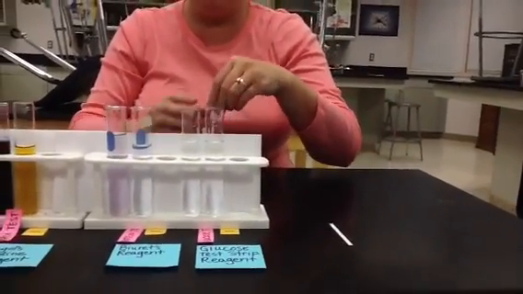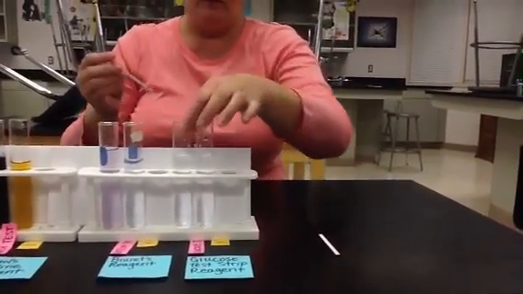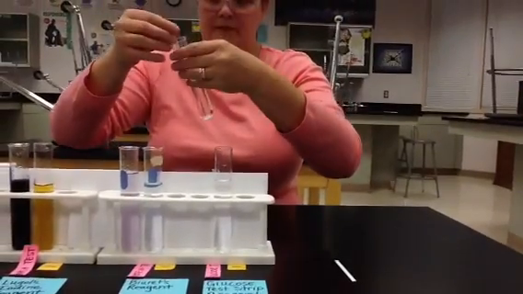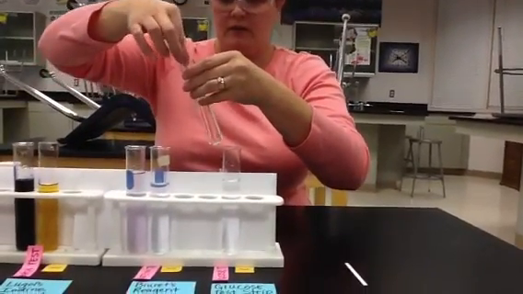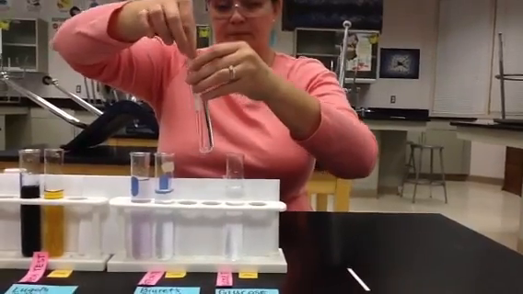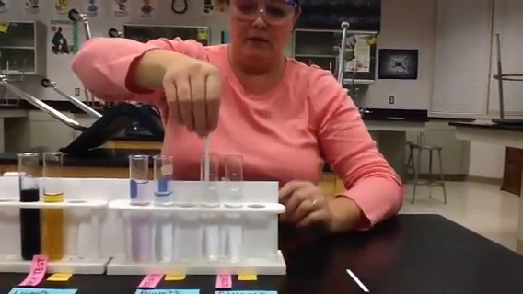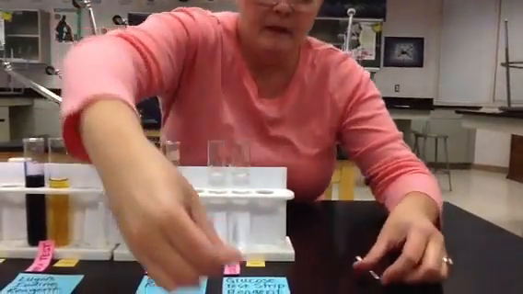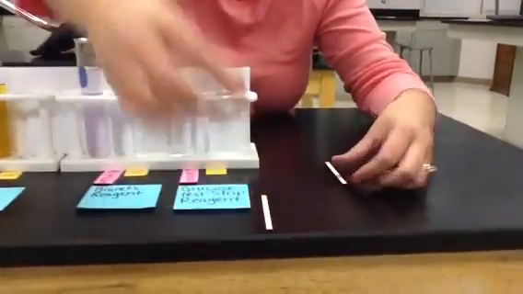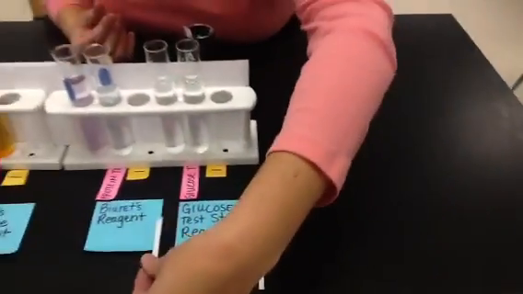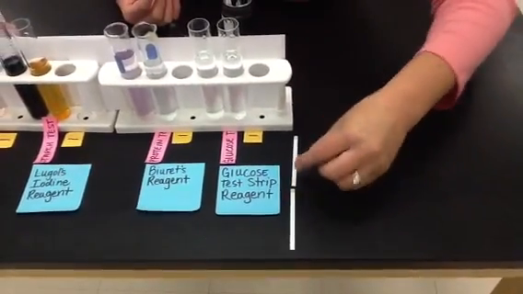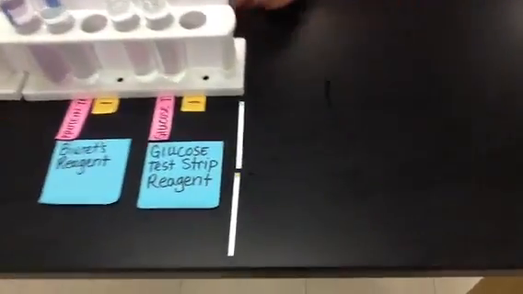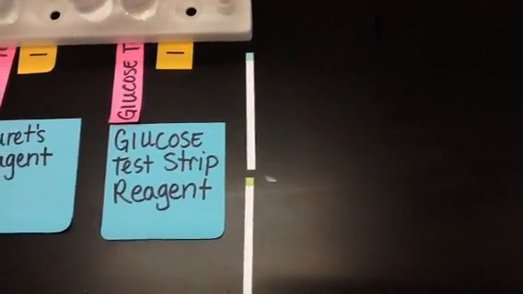And then I'm going to do one for our glucose. And sometimes these take a little bit to turn. So you're going to see the difference here in a positive test and our negative test. Let's put our negative test up here. So you'll see that it turned a green. So anything beyond that blue color is considered a positive test.